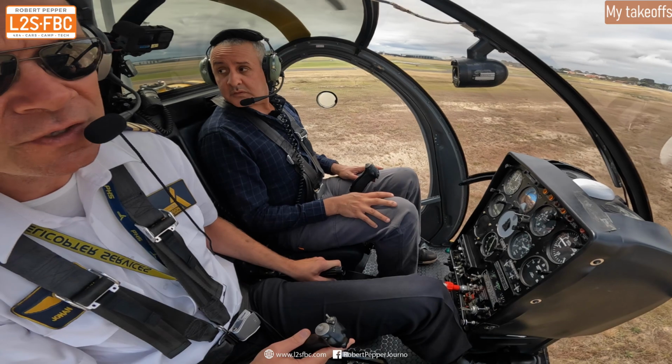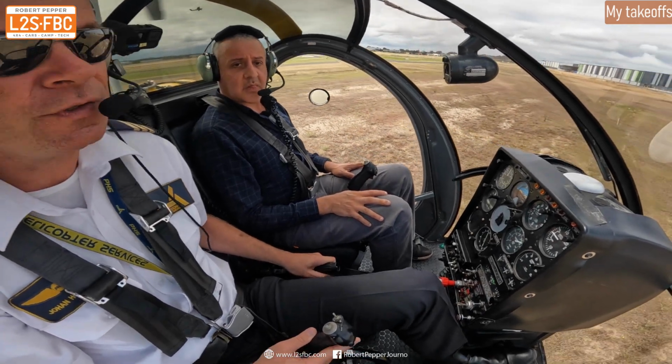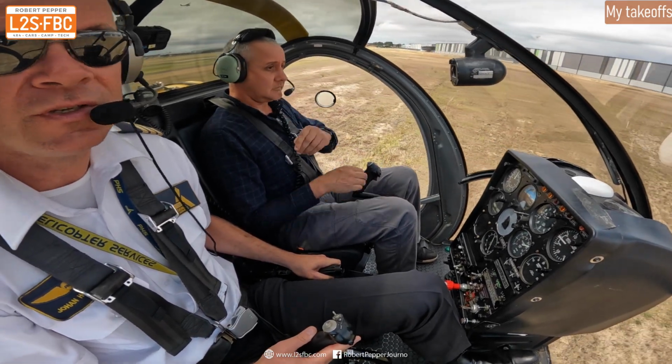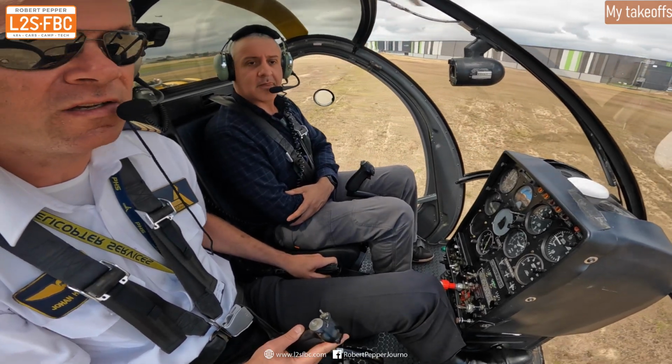Now you're going to see how helicopters should be flown, as the lesson is over and the instructor is taking the Hughes 300 back to its helipad.